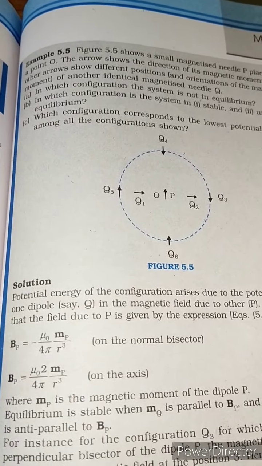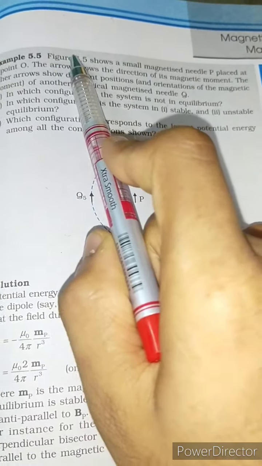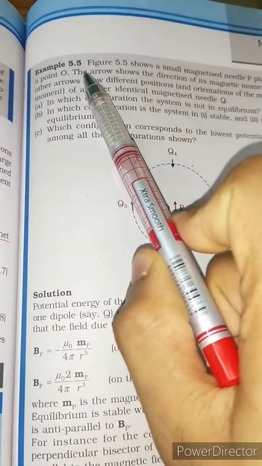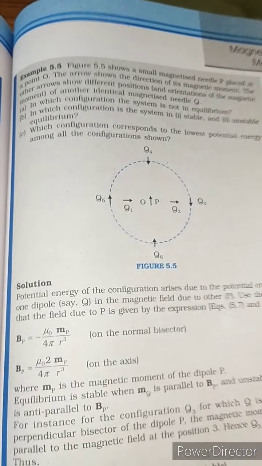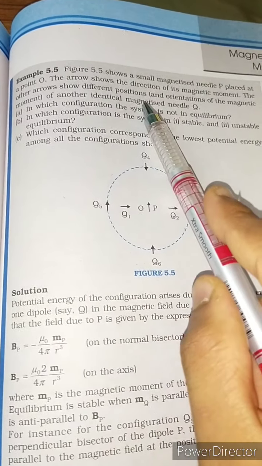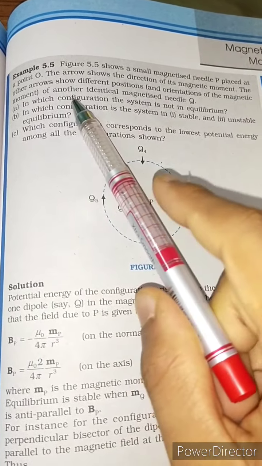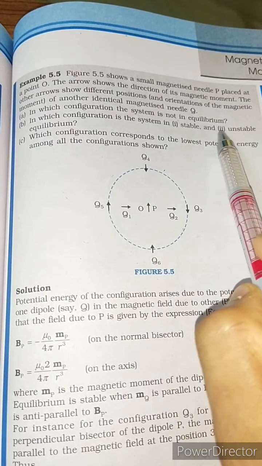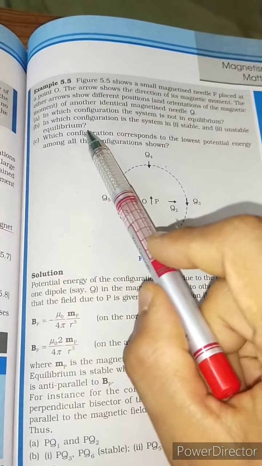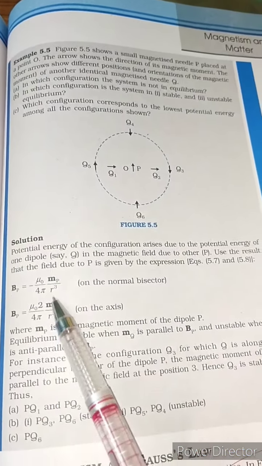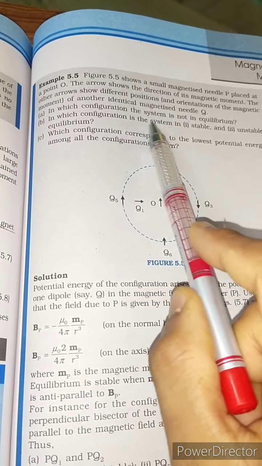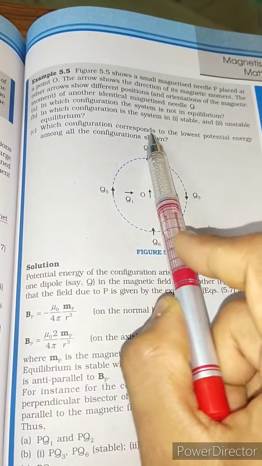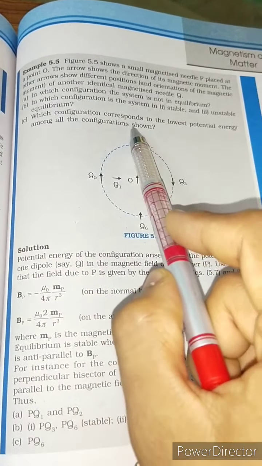Now consider this question. Figure 5.5 shows a small magnetized needle P placed at a point O, and the arrow shows the direction of its magnetic moment, and the other arrows show different positions and orientations of the magnetic moment of another identical magnetized needle Q. A, in which configuration is the system not in equilibrium? B, in which configuration is the system in stable equilibrium and in which unstable equilibrium, and which configuration corresponds to the lowest potential energy among all the configurations shown?